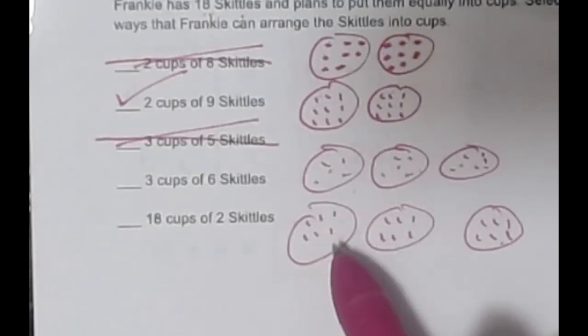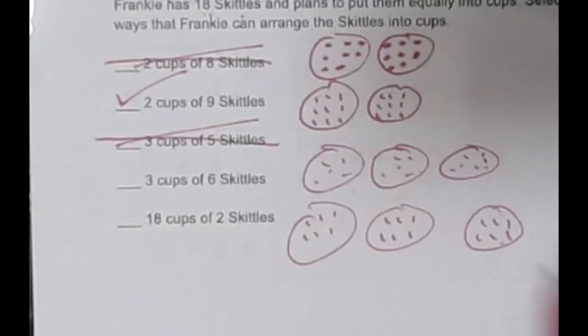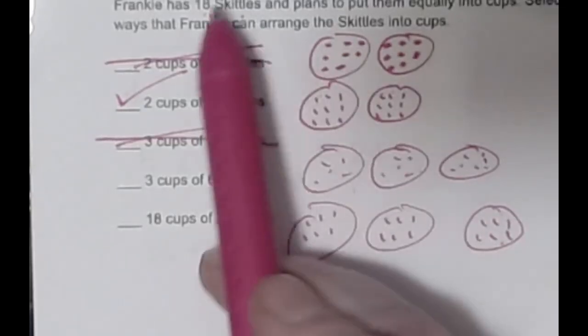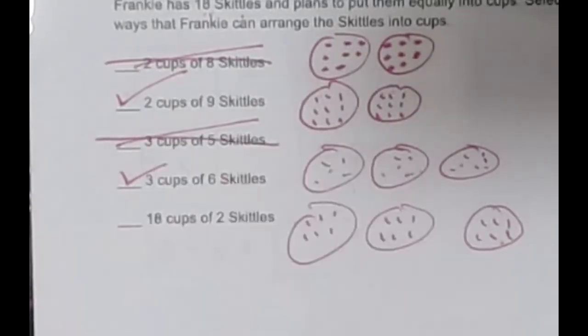It is perfectly fine for the students to just count them for time purposes. I was just trying to speed along. So is 18 equal to 18? Yes. So this one is also an option, an answer choice, sorry.